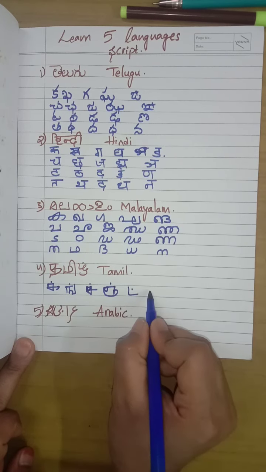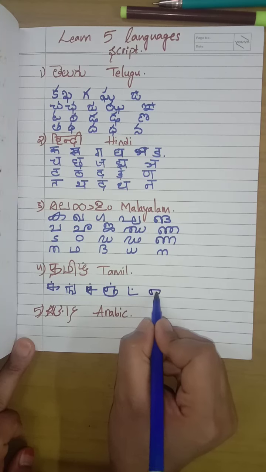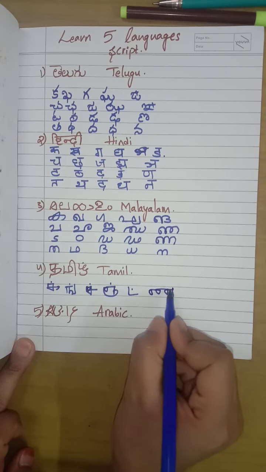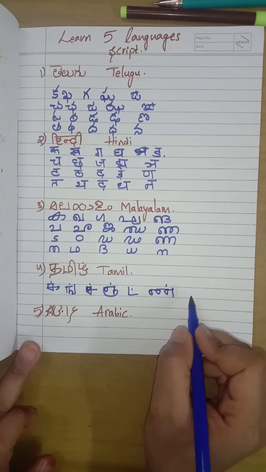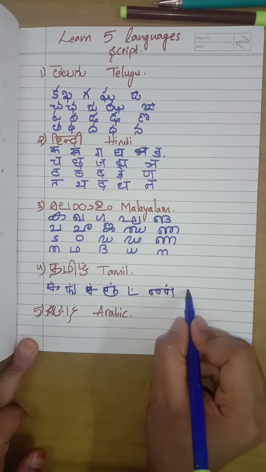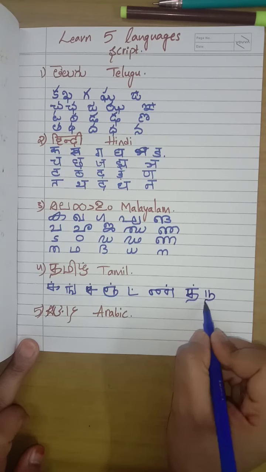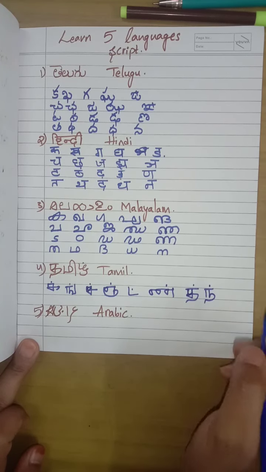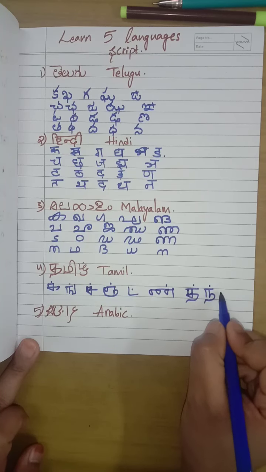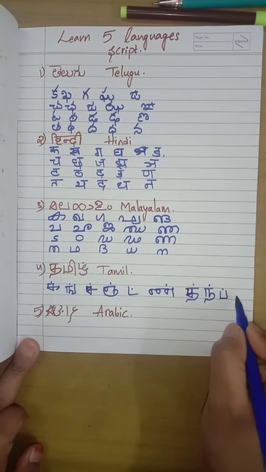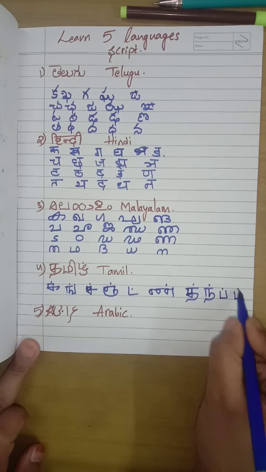Next is En, next is It, next is In, next is Ip, and this is Im.